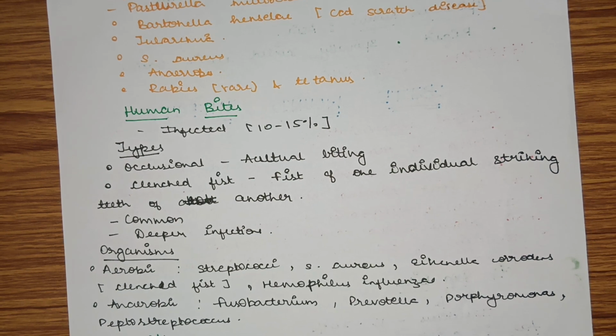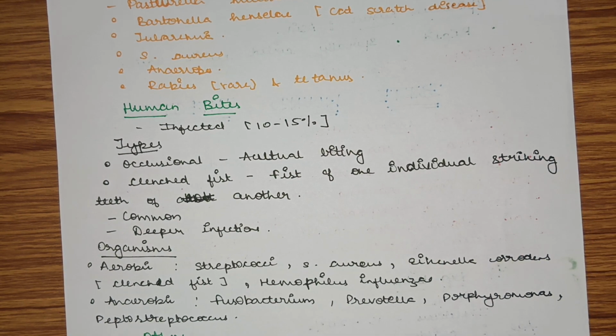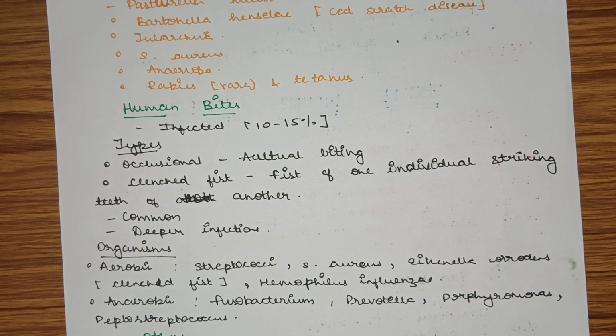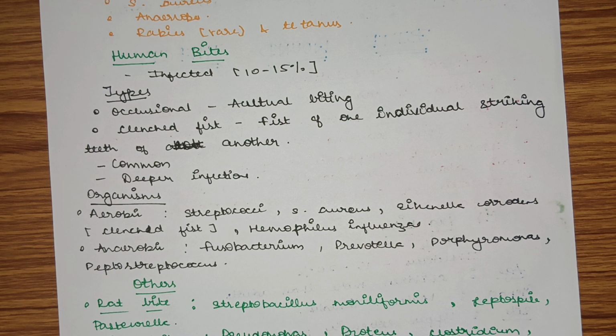Human bites become infected in about 10 to 15% of cases. There are two types of human bites: occlusional and clenched fist bites. Occlusional bites are the actual biting, whereas a clenched fist bite refers to the fist of one individual striking the teeth of another individual. That is not an actual bite, but just the striking of the teeth with the fist. Clenched fist bites are more common than occlusional bites, and they lead to deeper infections. The organisms seen in human bites include aerobic ones such as Streptococcus, Staphylococcus aureus, Eikenella corrodens, Haemophilus influenzae, and anaerobic ones such as Fusobacterium, Prevotella, Porphyromonas, and Peptostreptococcus.